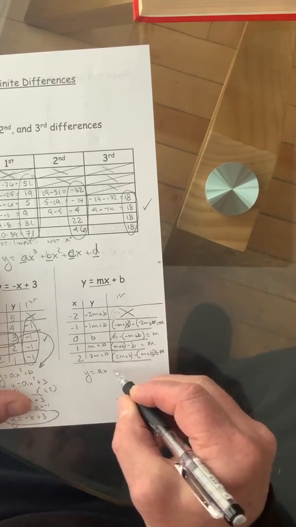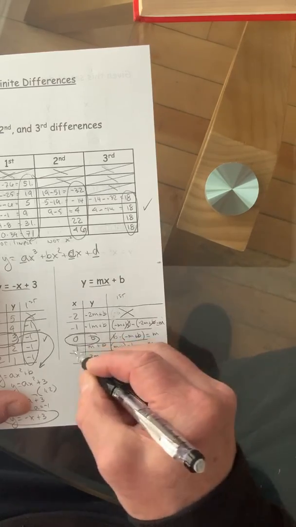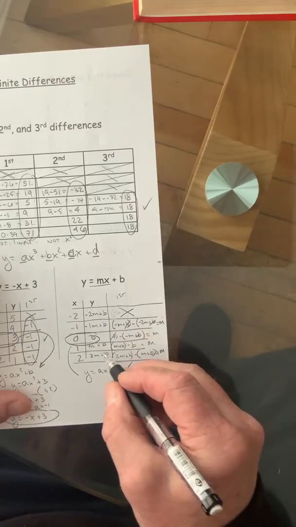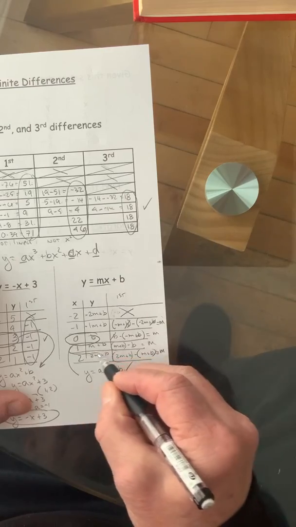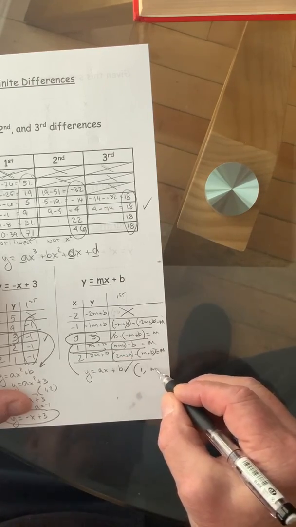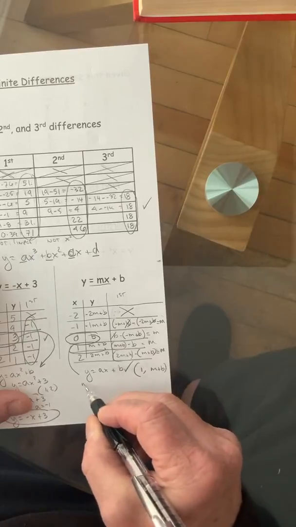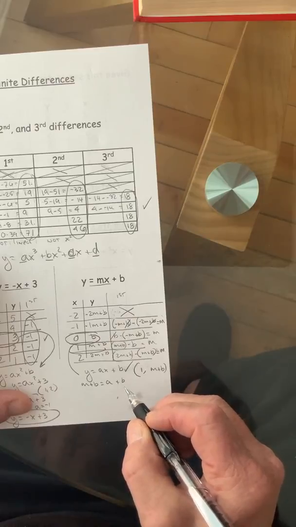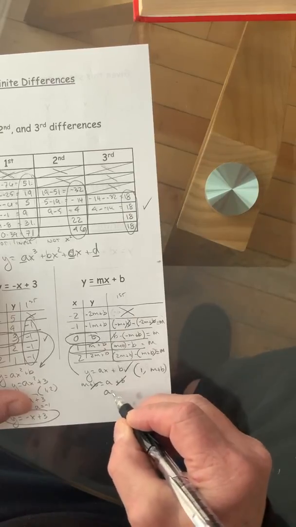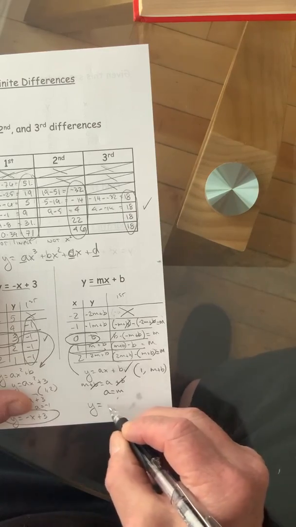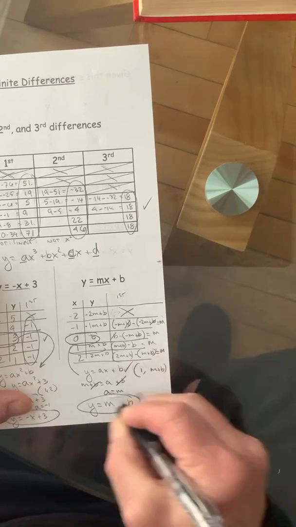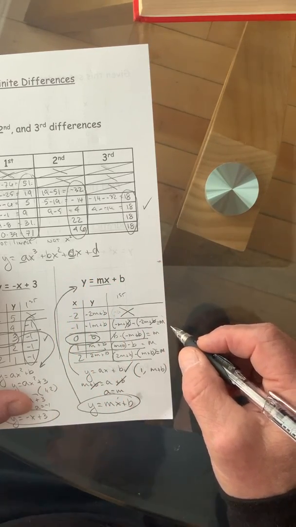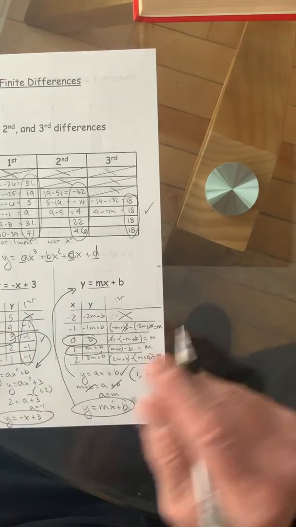Y equals ax plus b. That stays. Pick this one, 1 comma m plus b. M plus b equals a plus b. This b cancels this b. A equals m. Y equals mx plus b. That's what we expect. They were all generated by linear equations. They're all going to produce linear equations.